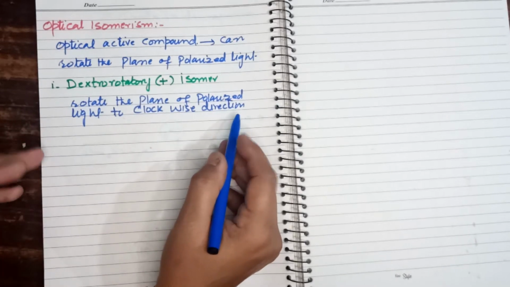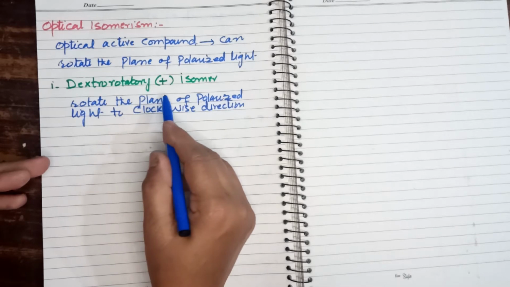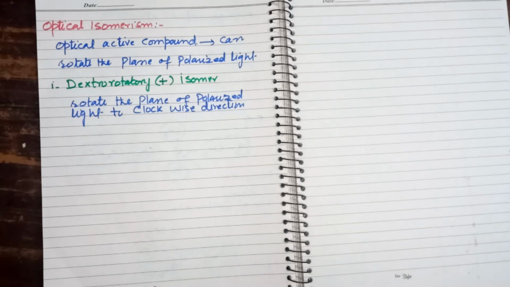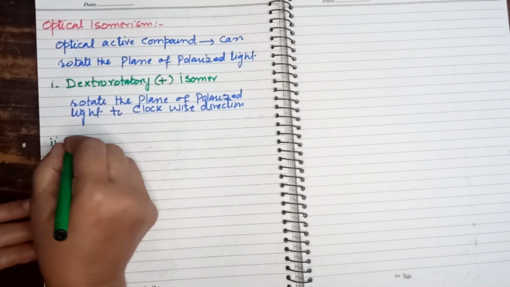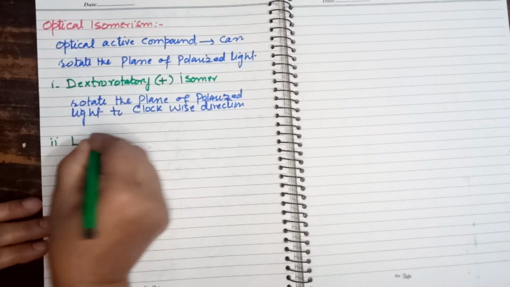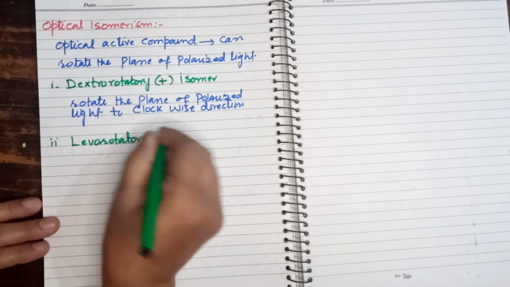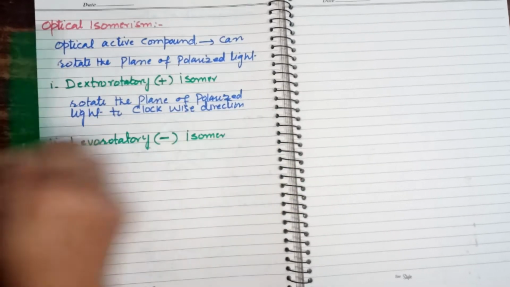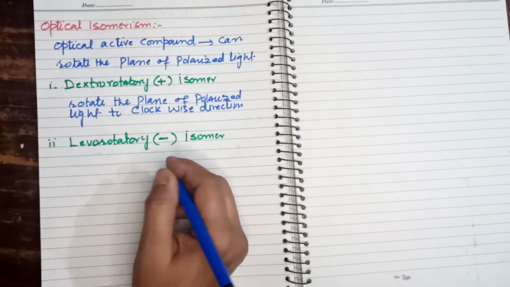The plane of polarized light to clockwise direction is known as the dextrorotatory or plus isomer, right students? Now the second type of optical active compound, Laevorotatory. Laevorotatory or minus isomer. Now students, what is the Laevorotatory or minus isomer?